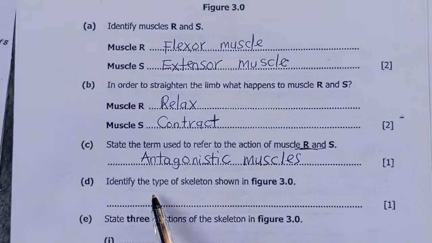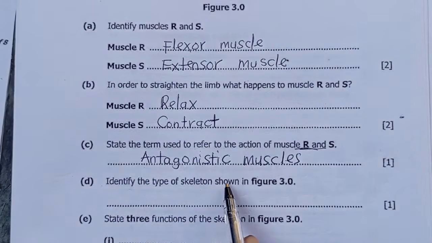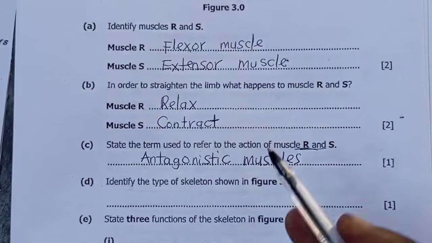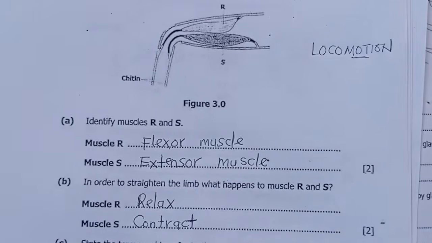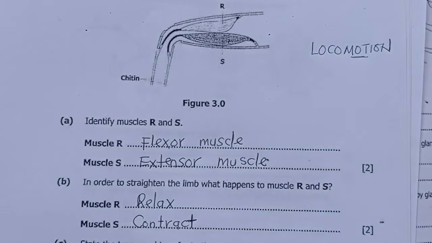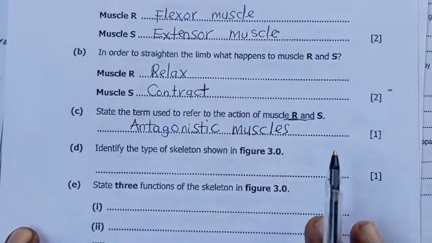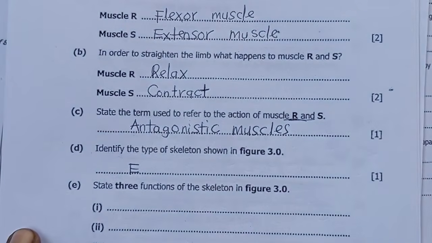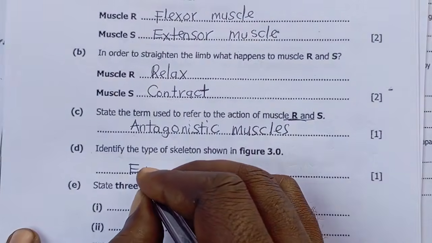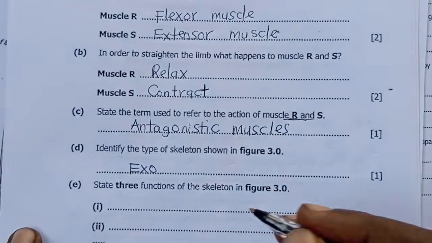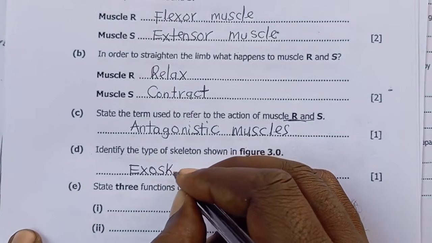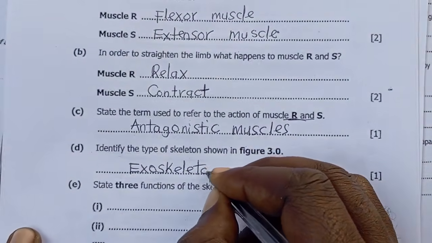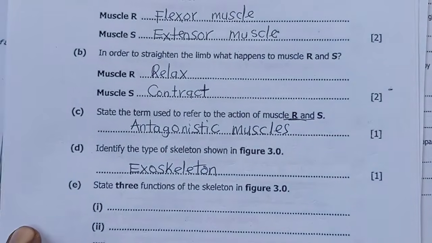We proceed, they're telling us to identify the type of skeleton shown in this figure. Skeleton in a grasshopper, that is called an exoskeleton. So you need to understand all the three types of skeletons: hydrostatic skeleton, endoskeleton, and the exoskeleton. You need to understand all those things. So even as you get to study, I believe you are going to understand them. I'm also giving you things that you need to understand. Study through these things that I'm telling you.